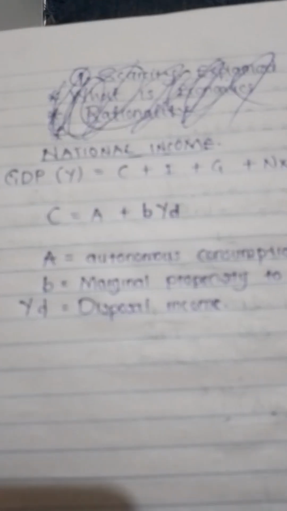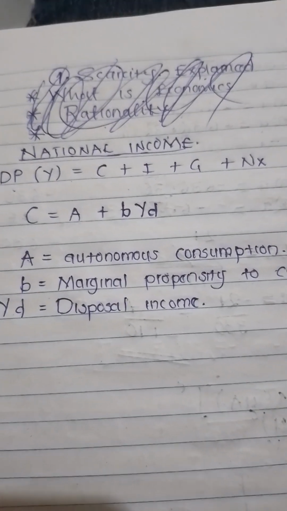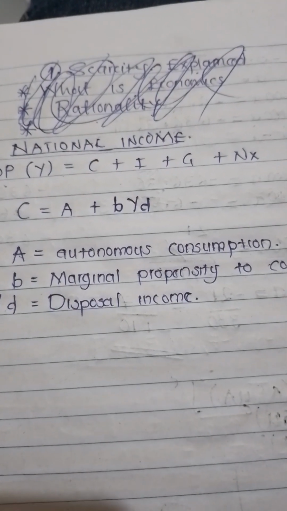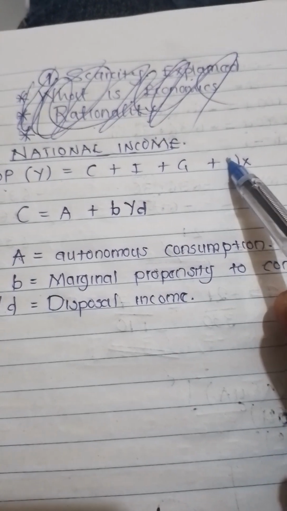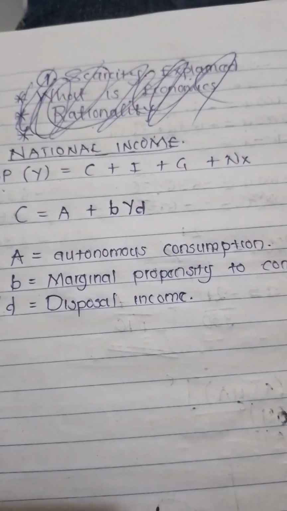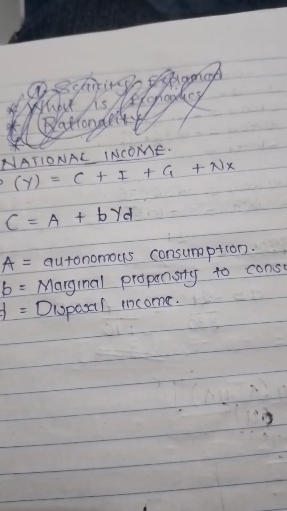Now GDP is calculated using the following formula. Though there are different kinds of methods, in this class I'll just focus on what is known as the expenditure approach, which is what we are seeing here. Using the expenditure approach, you're looking at all the spendings that were done in an economy.